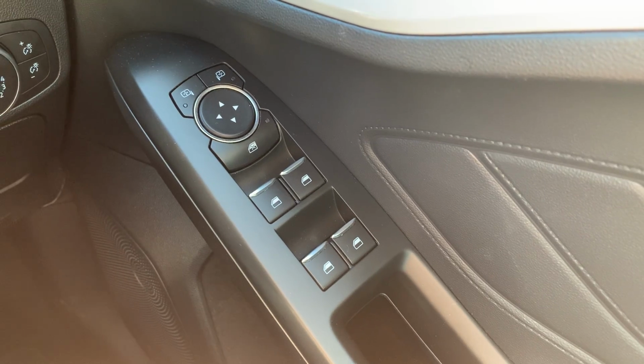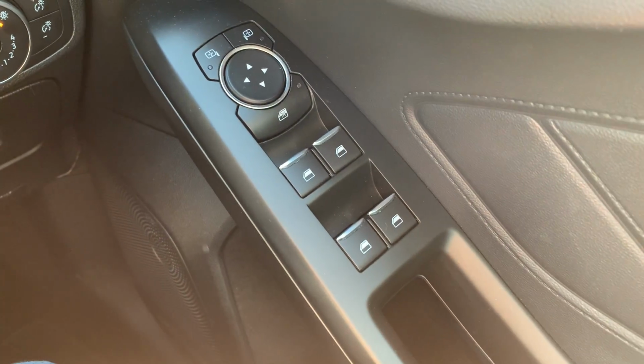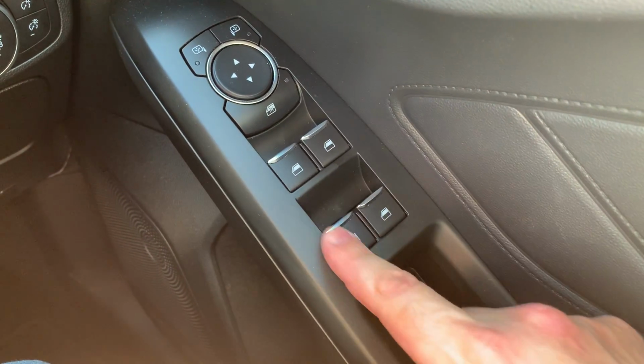I'm going to do the door mirrors and the interior mirror, centre mirror and the window controls. I'm going to start with the windows. They're quite simple. They're operated by these 4 buttons that we've got here.